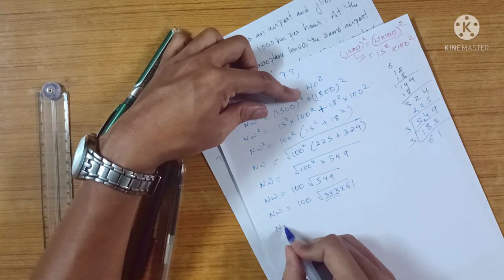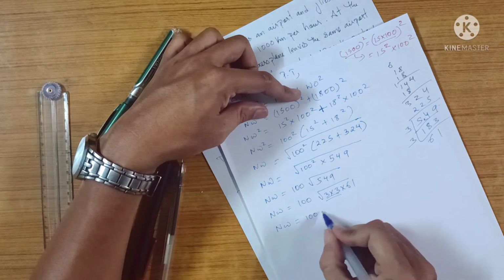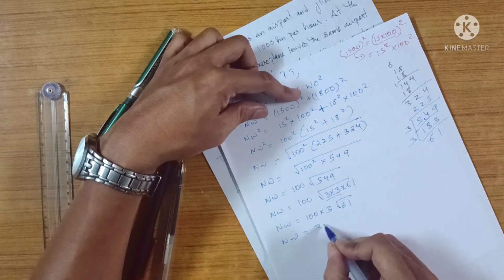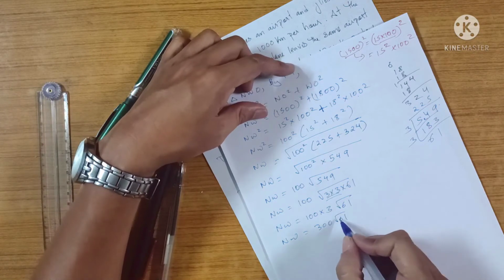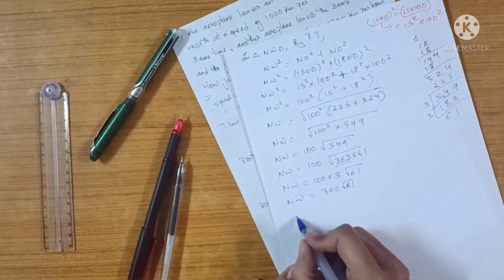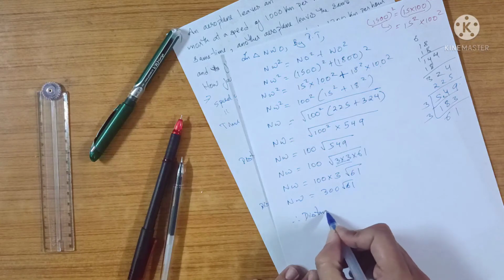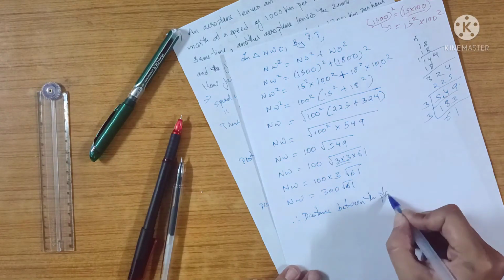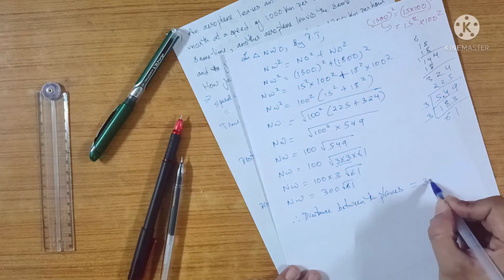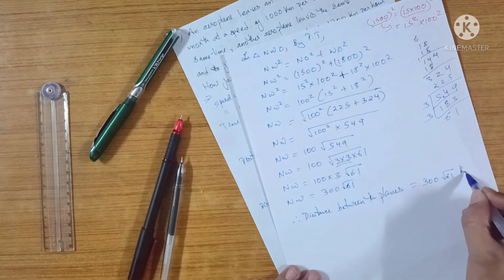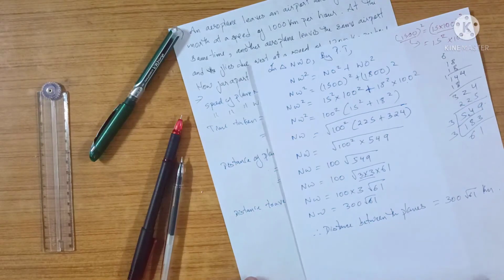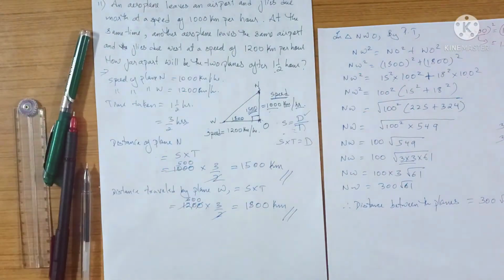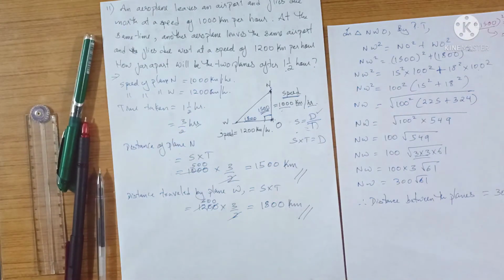This has a pair, so it'll come out of the root and multiply with whatever is outside, and 61 will remain. So NW equal to 300 root 61. So that is our final answer. So therefore, distance between the planes equal to 300 root 61 kilometers. So that is it. So let me just rearrange this. So write it down.